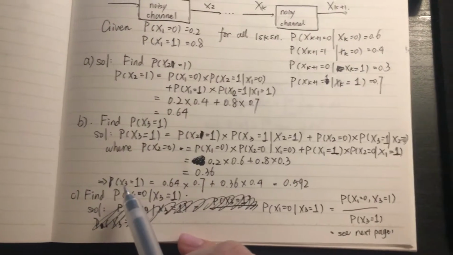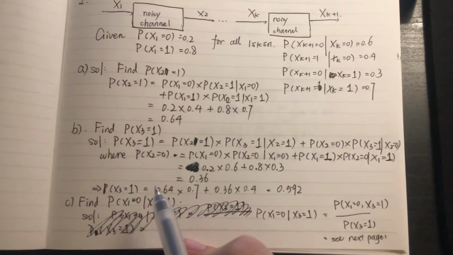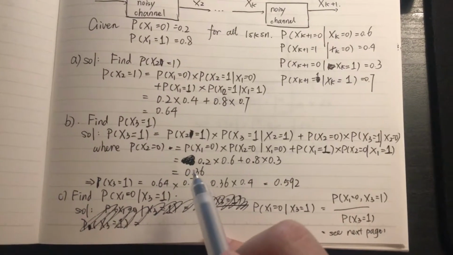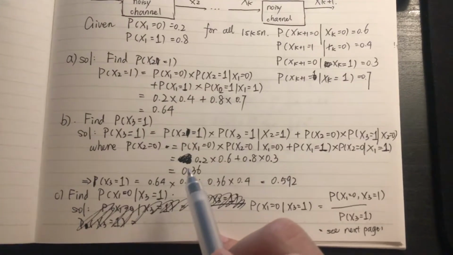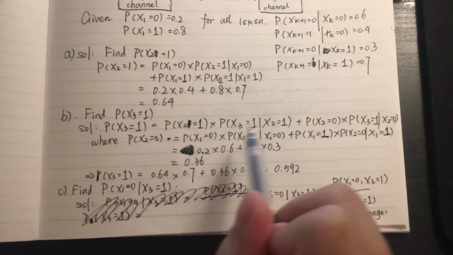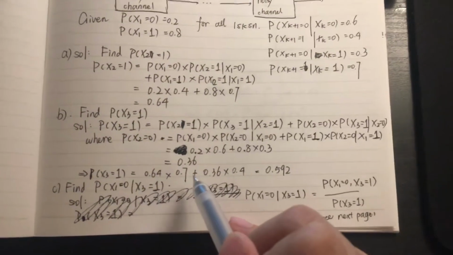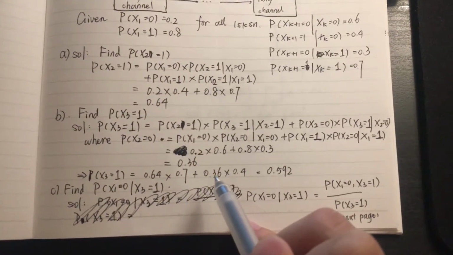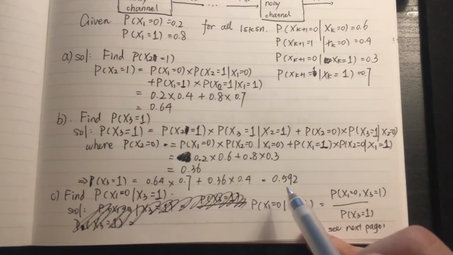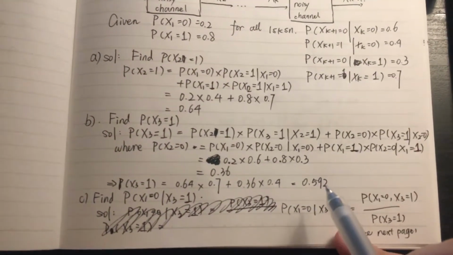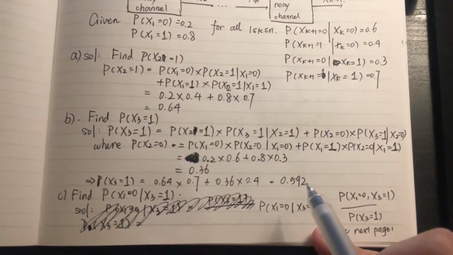For P(x3 = 1), we substitute the values of P(x2 = 0) and P(x2 = 1) into this equation and get 0.64 multiplied by 0.7 plus 0.36 multiplied by 0.4, which gives 0.592. That is the probability value for x3 equals 1.